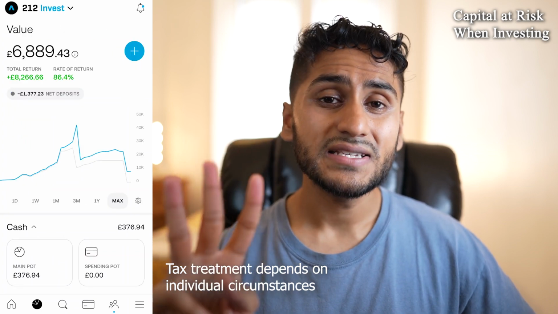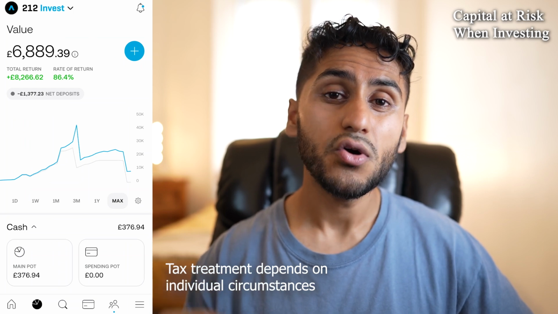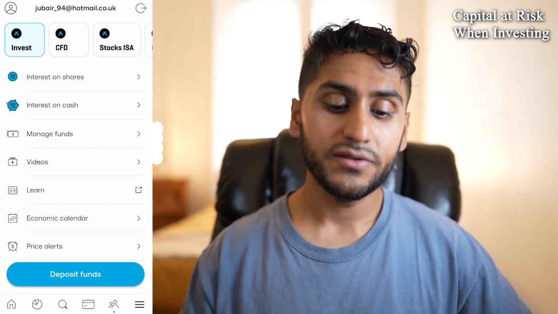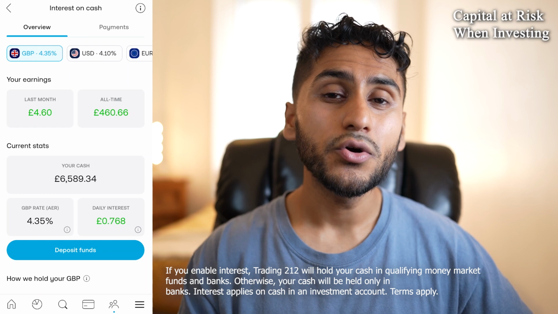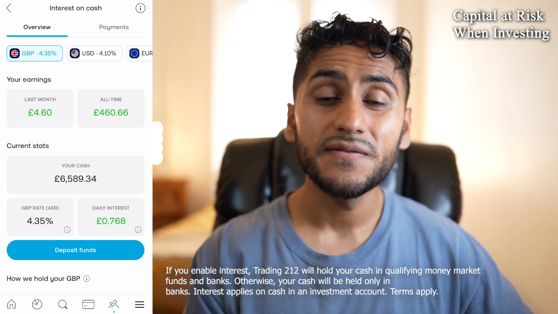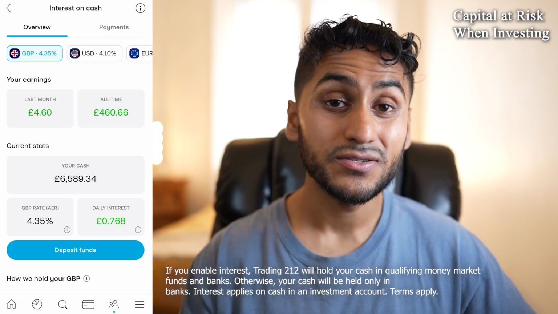Now, the third type of tax that you might have to pay in a Trading 212 Invest account is interest on uninvested cash. If you hit the three horizontal line menu over here, and then at the top where it says Interest on cash, you can actually get interest on your cash, but these are put into qualifying money market funds, so your capital technically is at risk, so do bear that in mind.